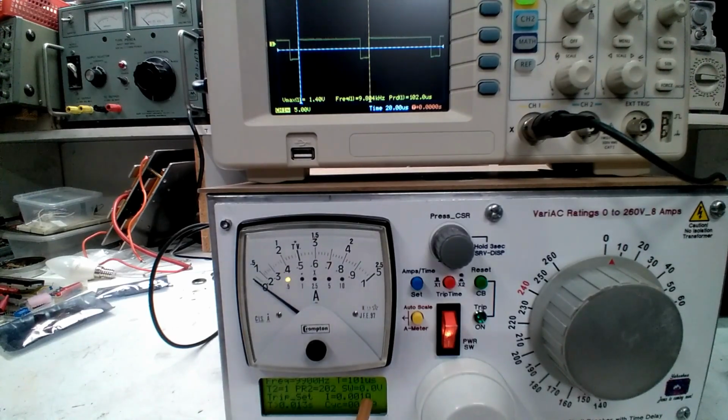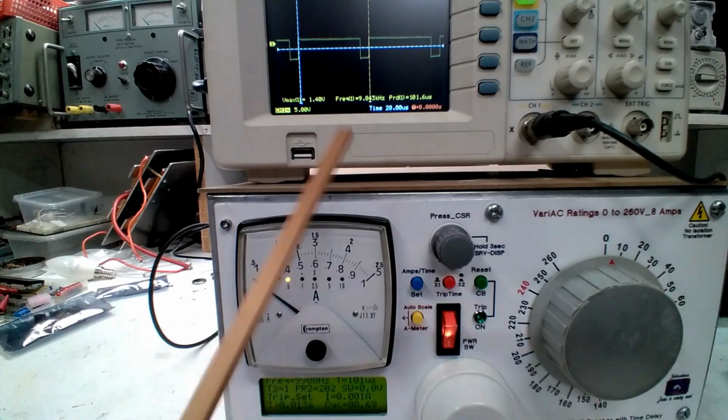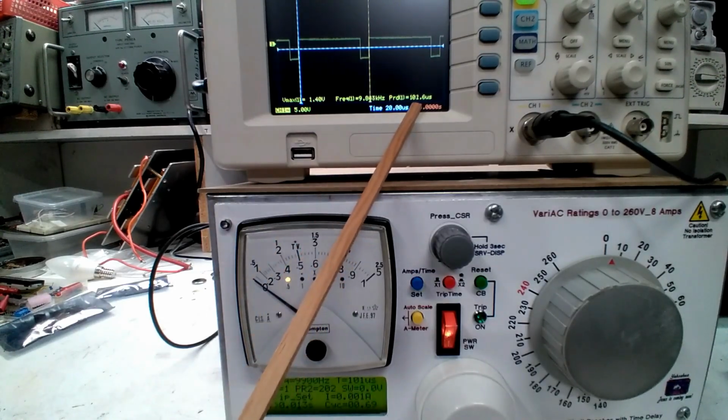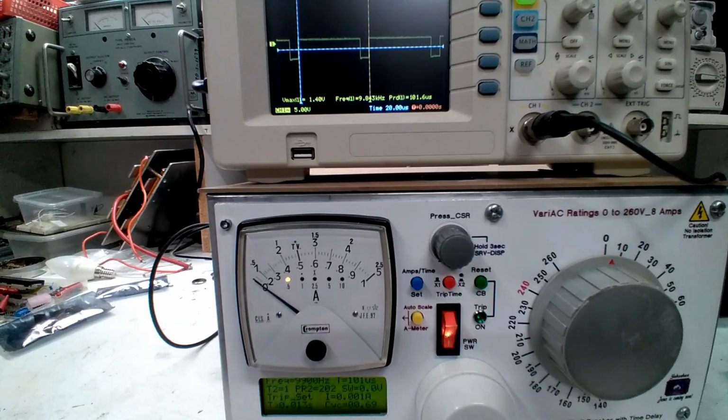Also my period is 101 microseconds, and you can see here it's changing from 101.6 microseconds to 102 microseconds for the period. Okay, so we'll see how that is worked out. So we got 0.013 seconds, so 13 milliseconds.